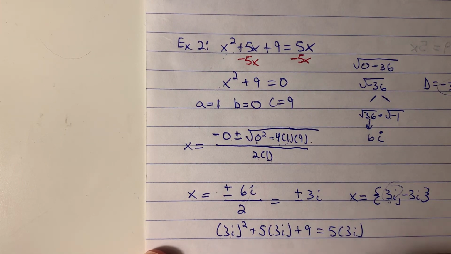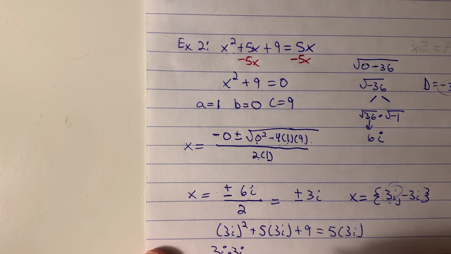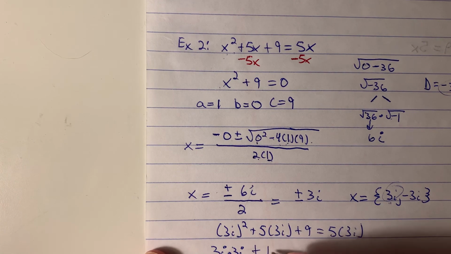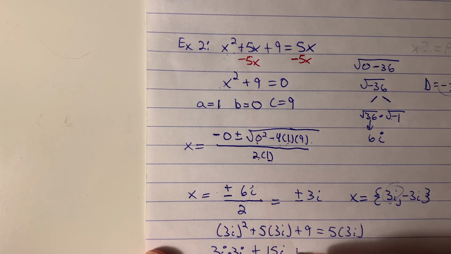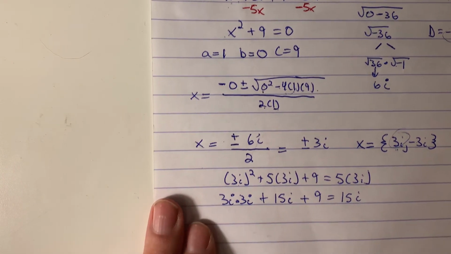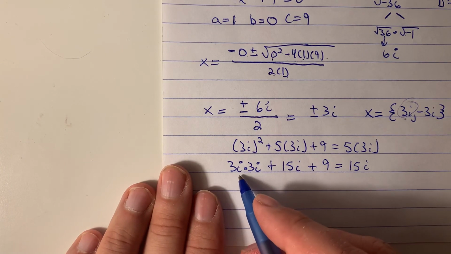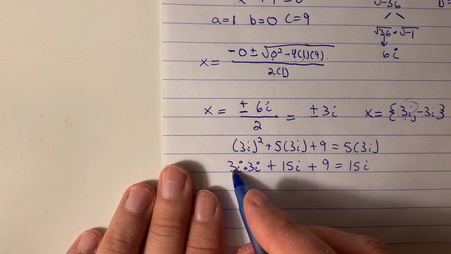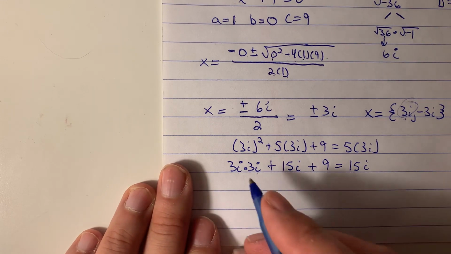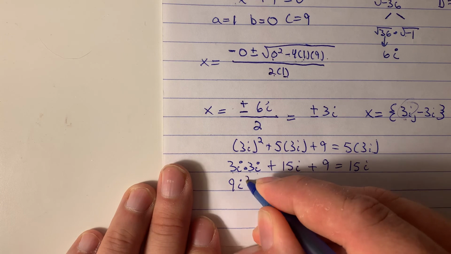3i squared means 3i times another 3i. 5 times 3i is 15i. Plus 9 equals 15i. And we can multiply 3i times 3i. We can multiply in any order we want. Just like if we were multiplying 3x times 3x, that would be 9x squared. 3i times 3i is going to be 9i squared.